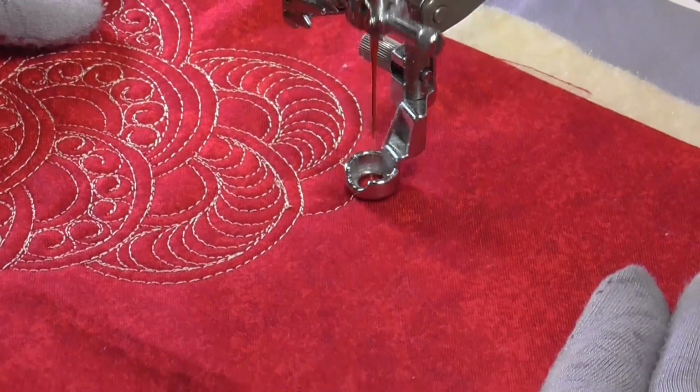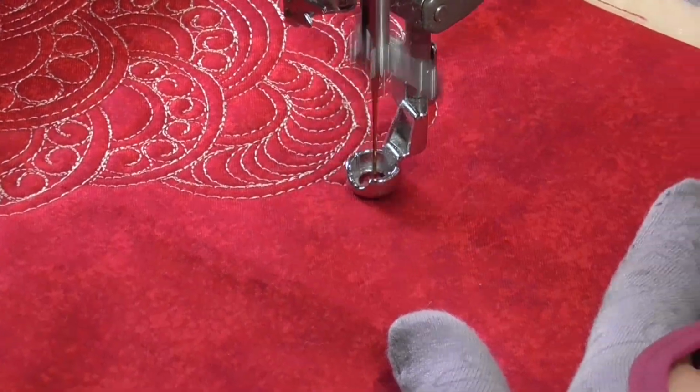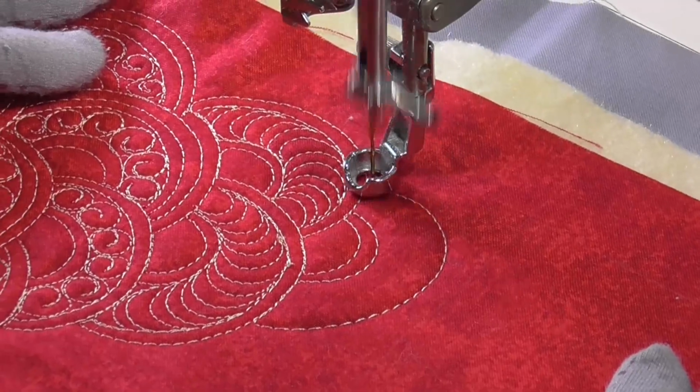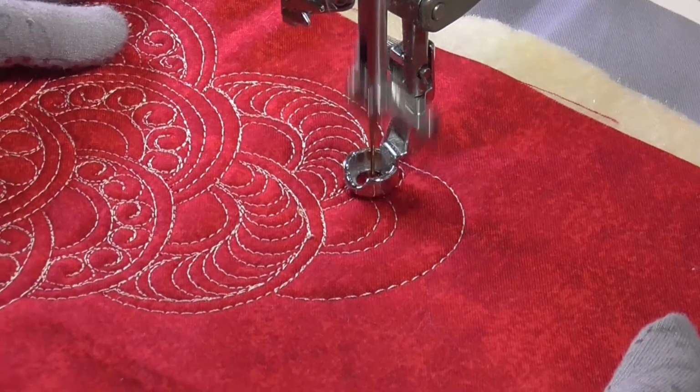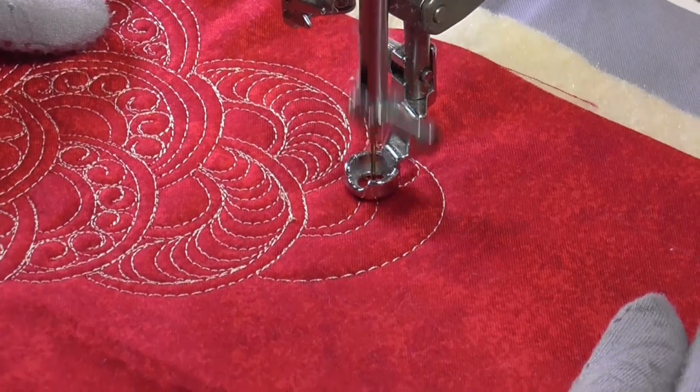So the only difference to the previous video is that I am using my fillers not in the center of the arch elements, but in one of the rings outside.